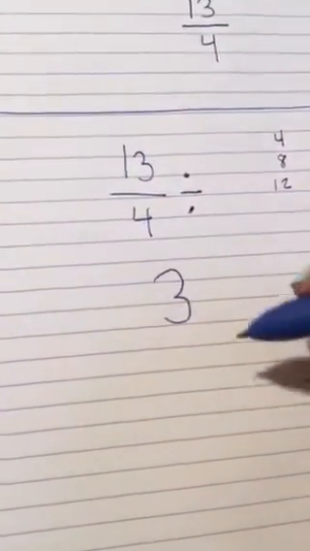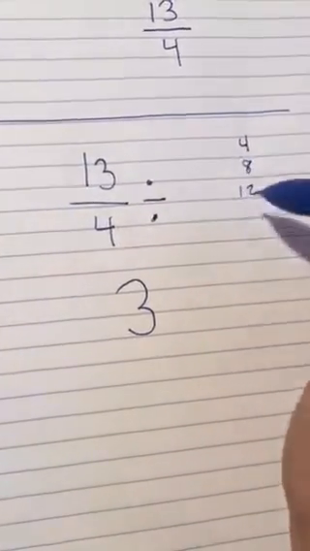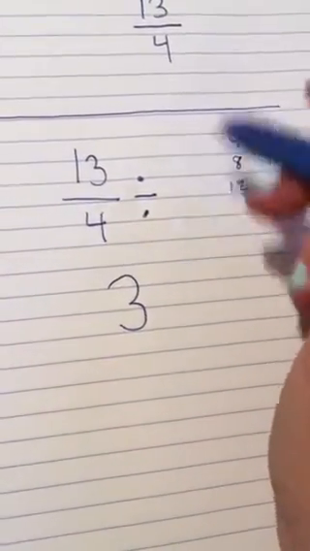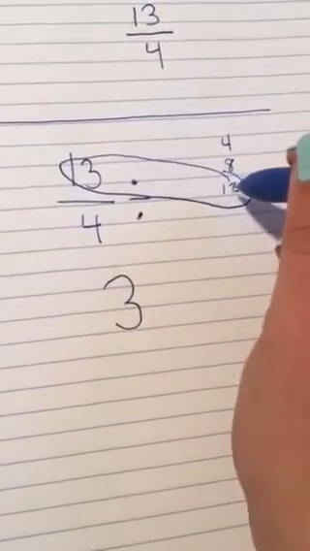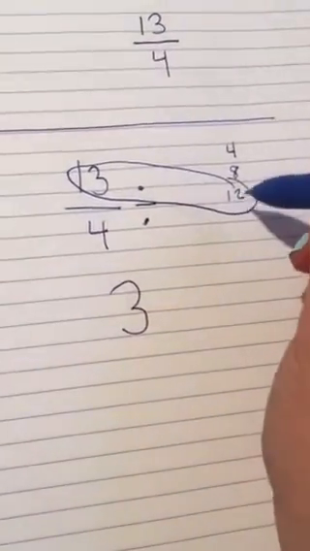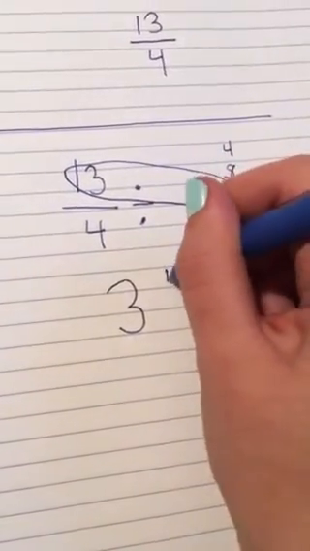So let's see, 4, 8, 12, stop. I know that 4 can go into 13 3 times. So what I'm going to do is write that number real big. That's my whole number, because 4 can go into 13 3 times. Now, 12 is not equal to 13. I need to figure out the difference between these two numbers. I like to circle them. What's the difference between these two numbers? 1, right? To get from 12 to 13, to make this jump, we have to move 1.